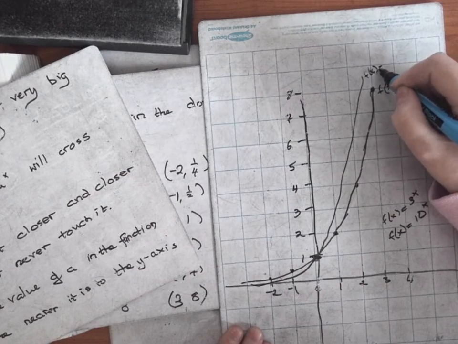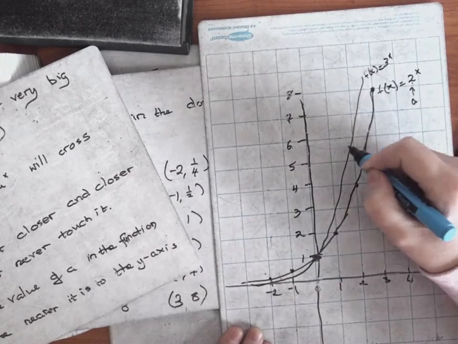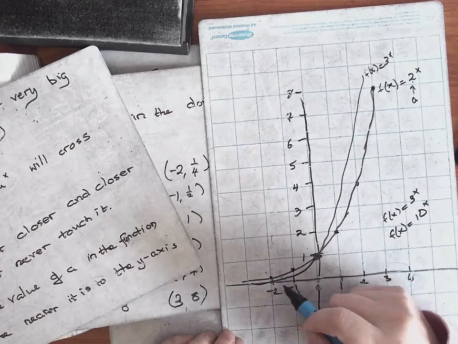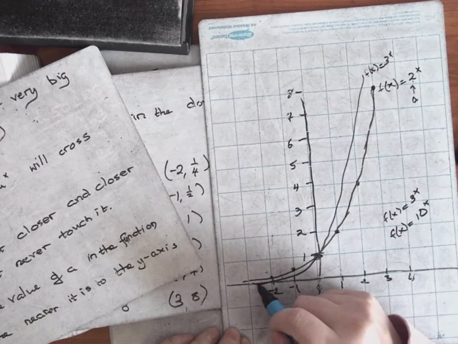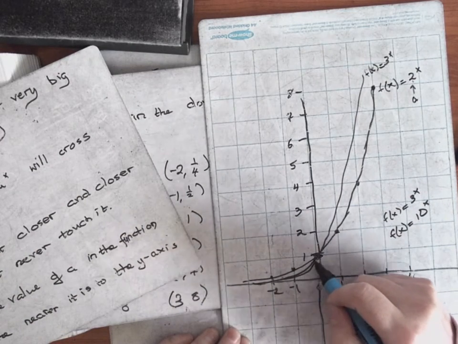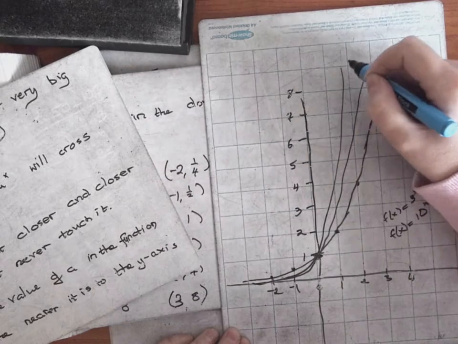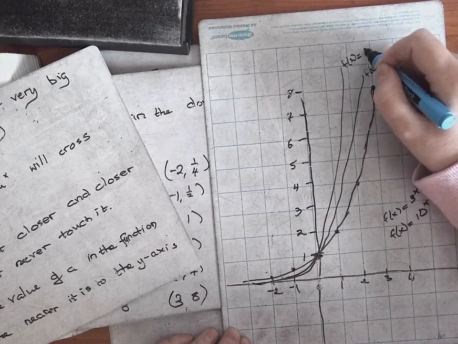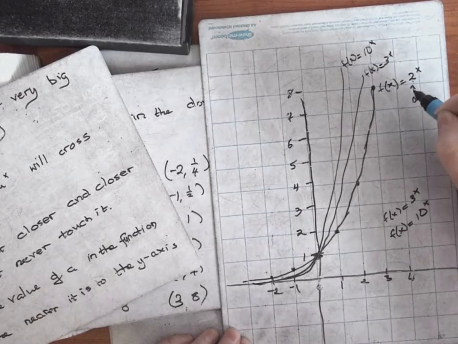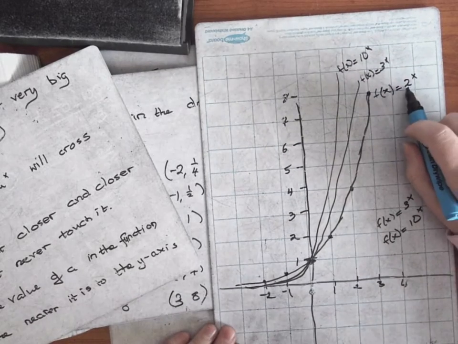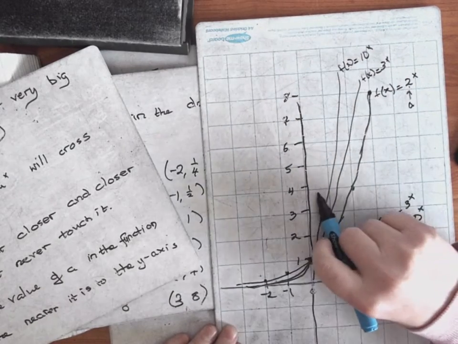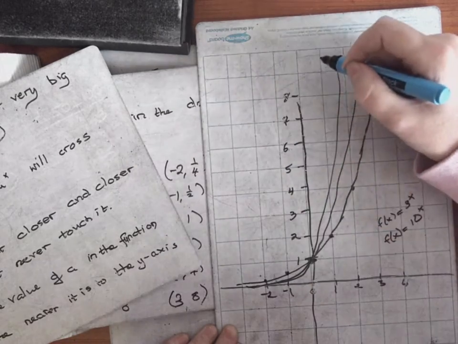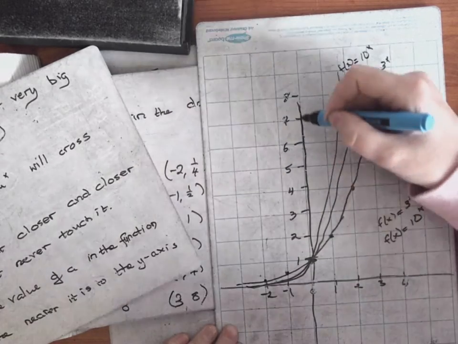Okay, it's kind of closer to the y-axis, and it's closer to the x-axis. 10 to the power of x would even be underneath again, so 10 to the power of x would be here. So the bigger this number, the nearer it is to the y-axis. Okay, so 100 to the power of x will be in here somewhere. 200 to the power of x would be closer again.